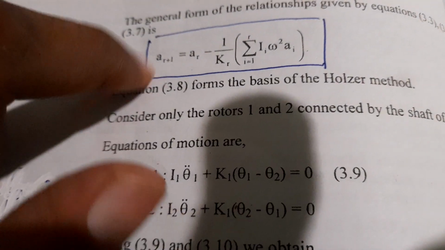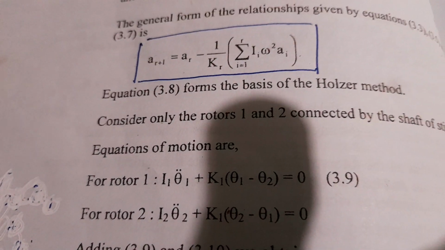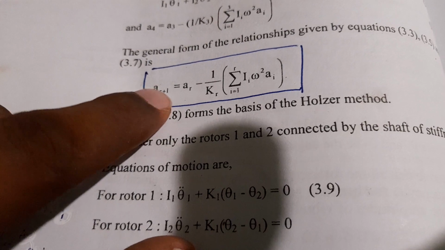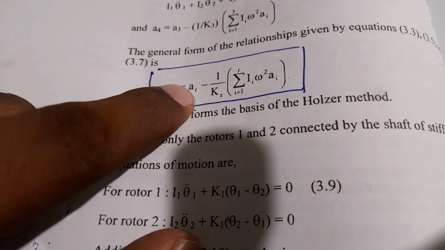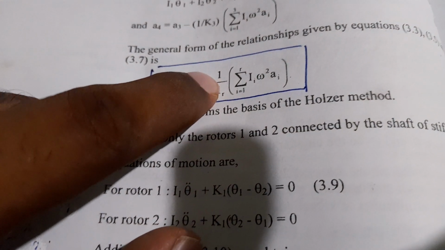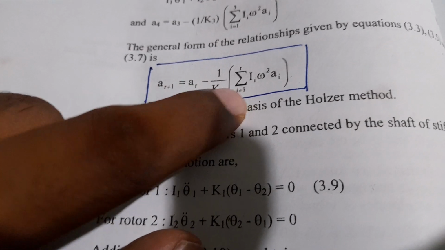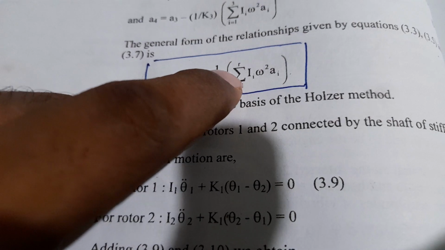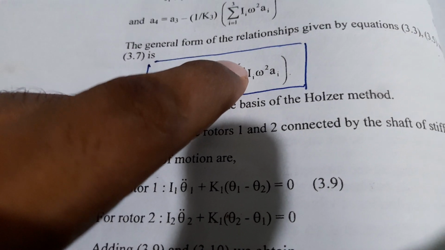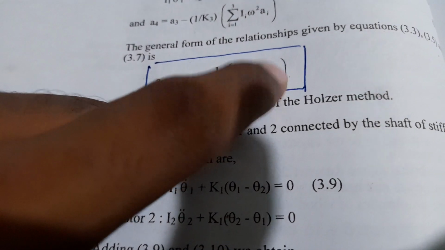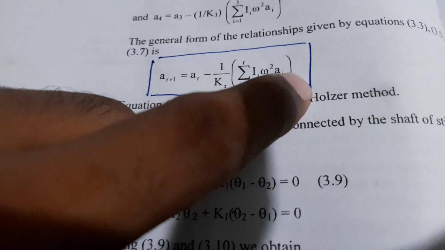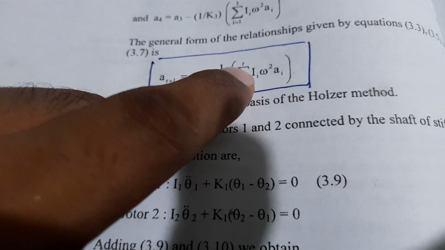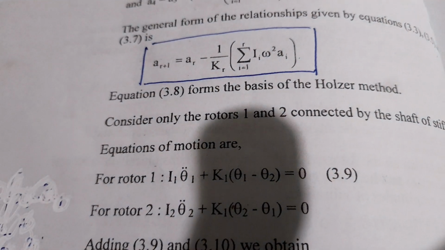Let's do one more example. Let's say you are going to calculate the amplitude of the fifth one. That means A5, the amplitude of the fifth rotor, equals the amplitude of the fourth rotor minus 1 divided by the torsional stiffness of the fourth rotor times... Now carefully see the sigma notation, right? That means I1 omega squared A1 plus I2 omega squared A2 plus I3 omega squared A3 plus I4 omega squared A4, right? I hope you know that.